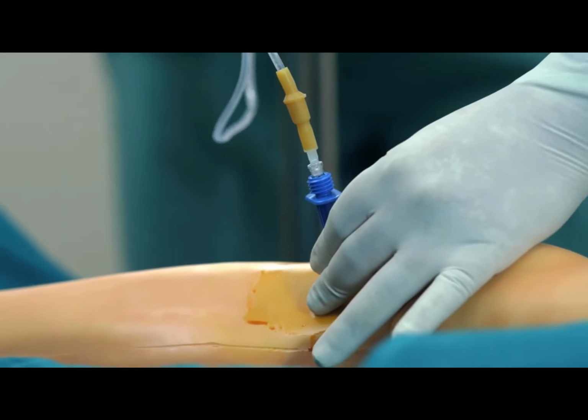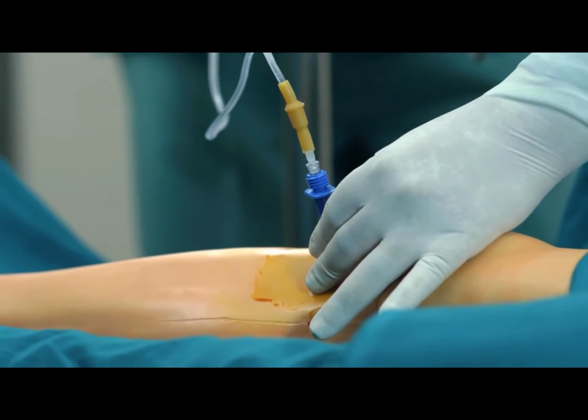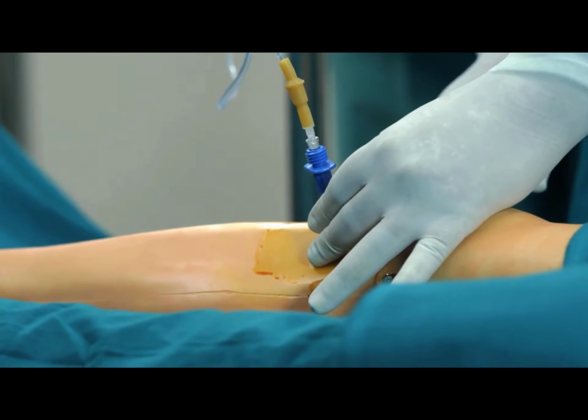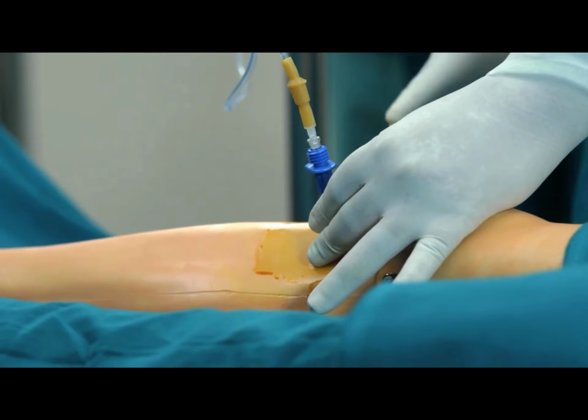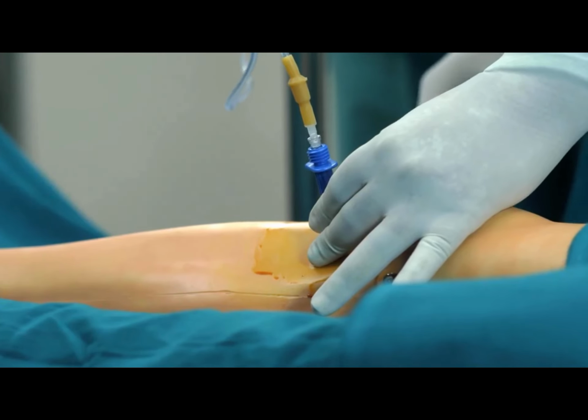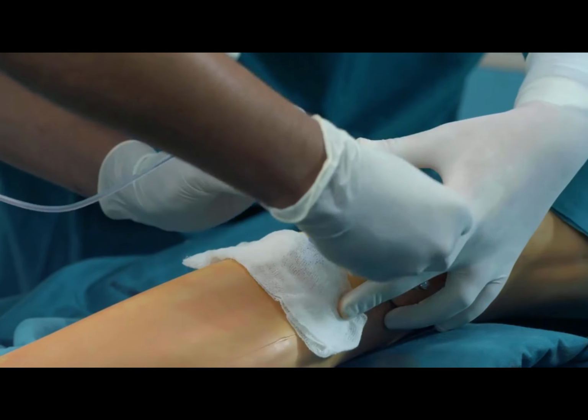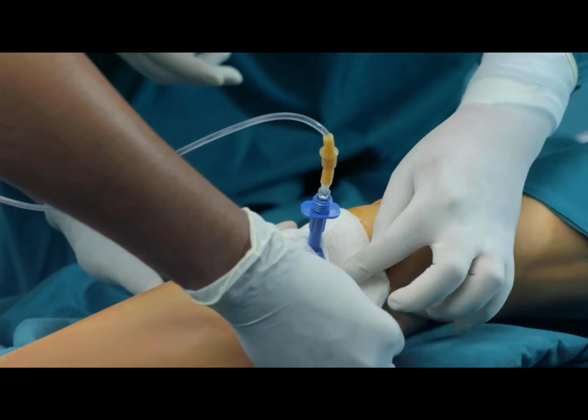If the fluid does not flow easily, reposition the needle by pulling back slightly. But if resistance is still encountered, the needle should be removed and a new site has to be selected. Secure the needle with the bulky gauze dressing and micropore tape.